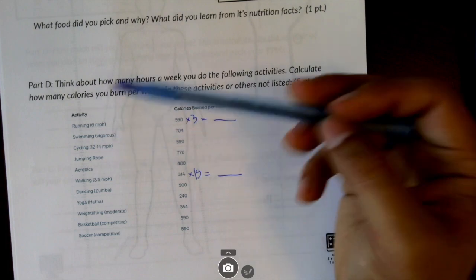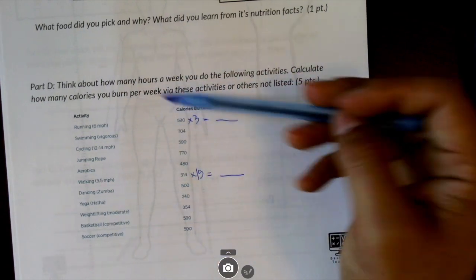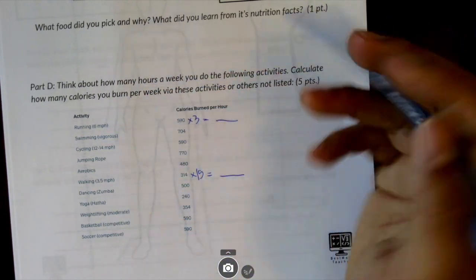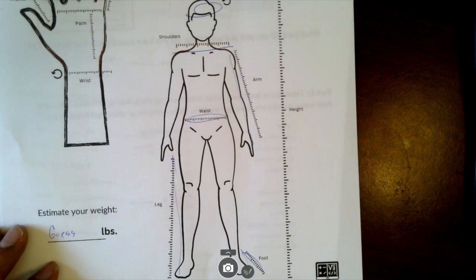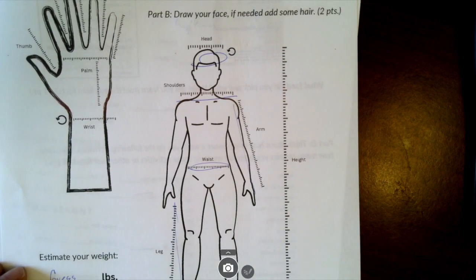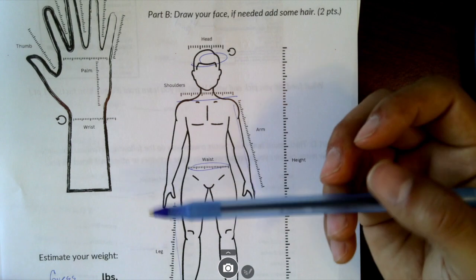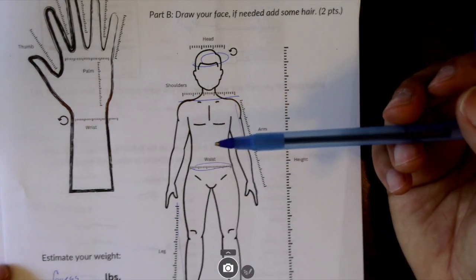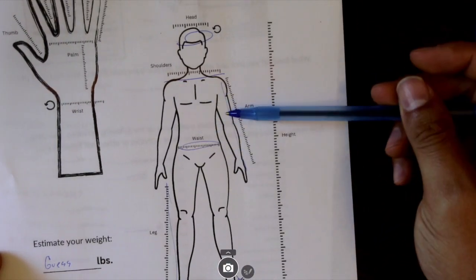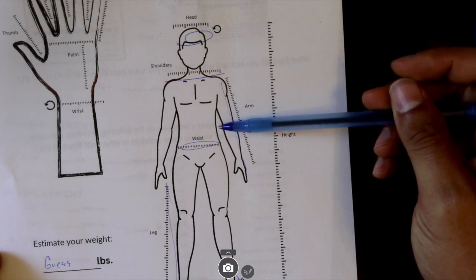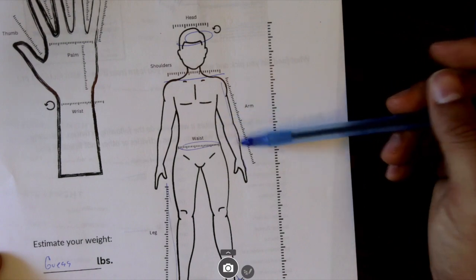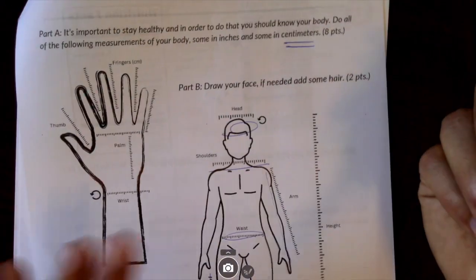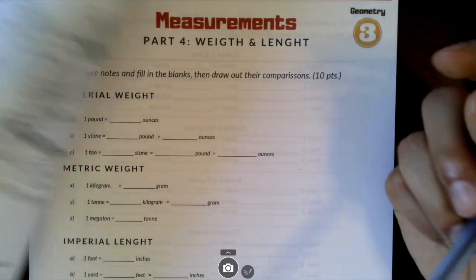Because you have to monitor your calories and how many you burn and how much you consume if you want to keep your body looking the way that it's looking now, or if you want to look better, whatever that means, whether it means gain weight or lose weight, then you're going to either have to consume more calories and burn less, or burn more calories and eat less calories. So this one hopefully is kind of easy for you guys.